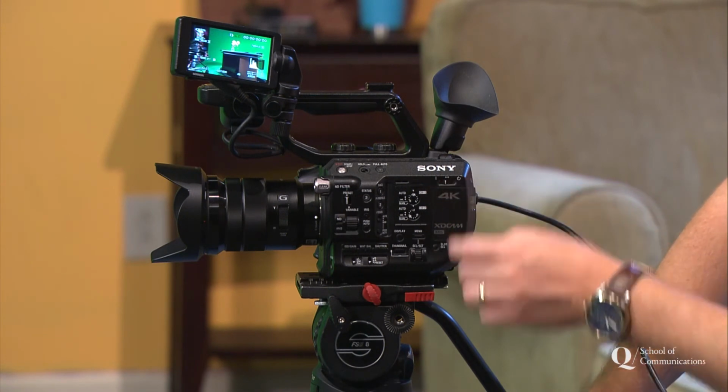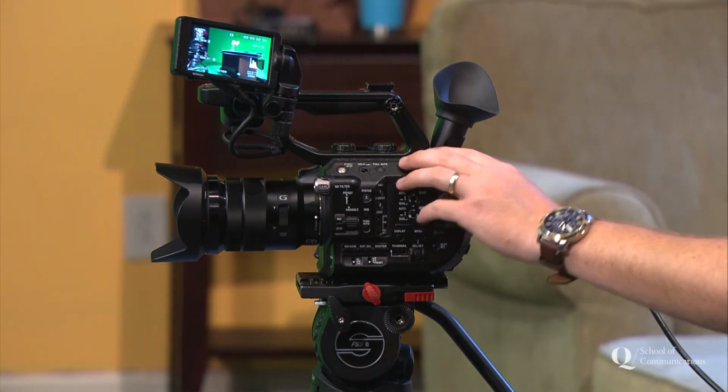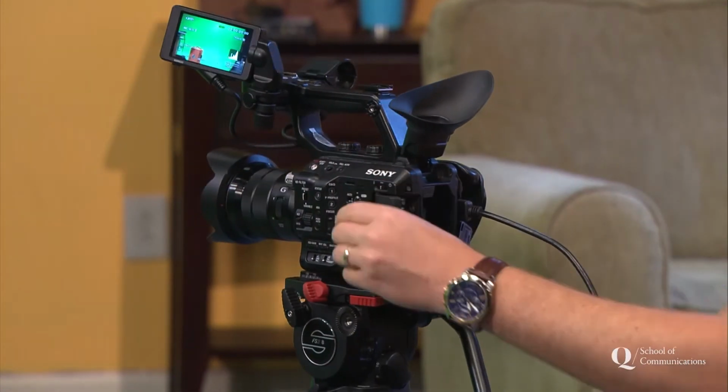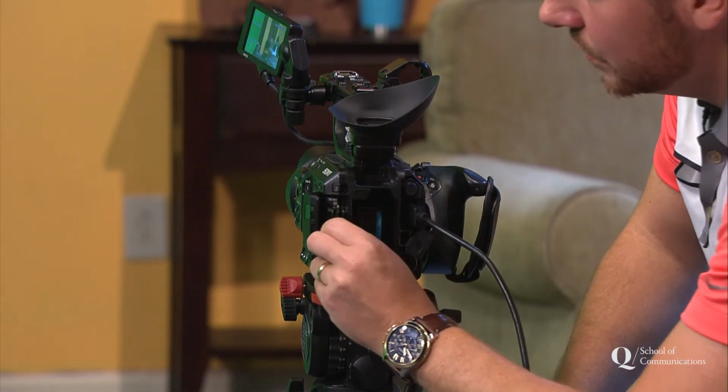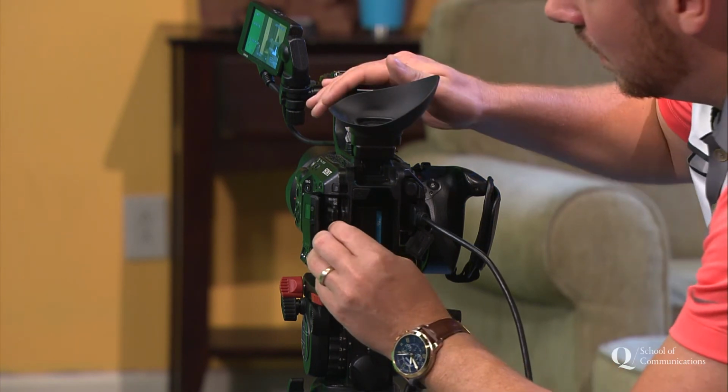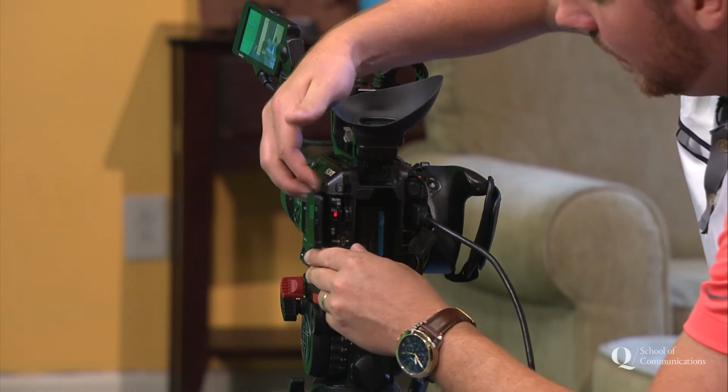On and off buttons here. If we spin this around, we can talk about the SD cards. Like I said, you can record two simultaneously. You just push these in, push those out. Let's talk about the battery.